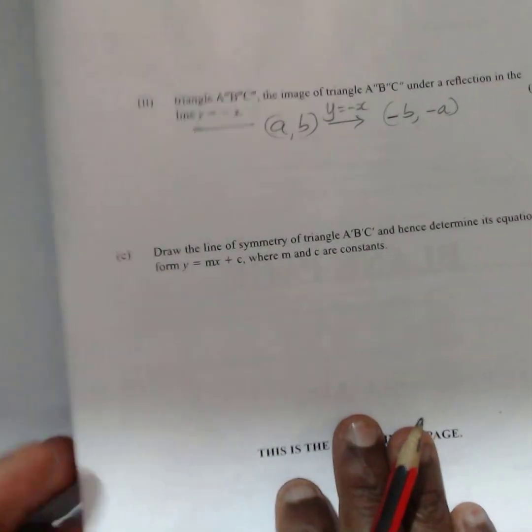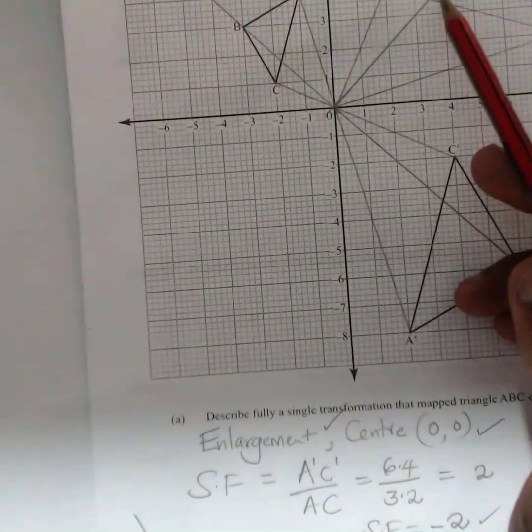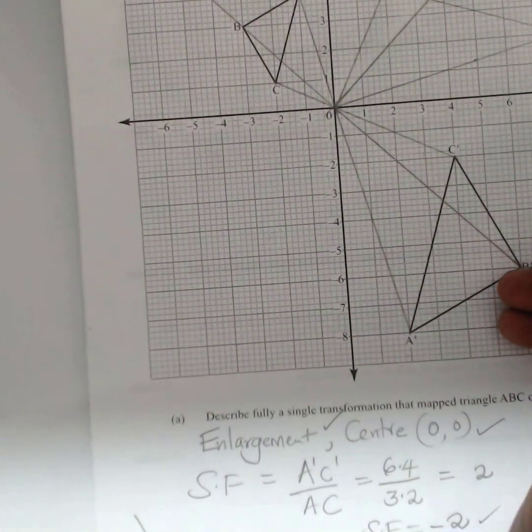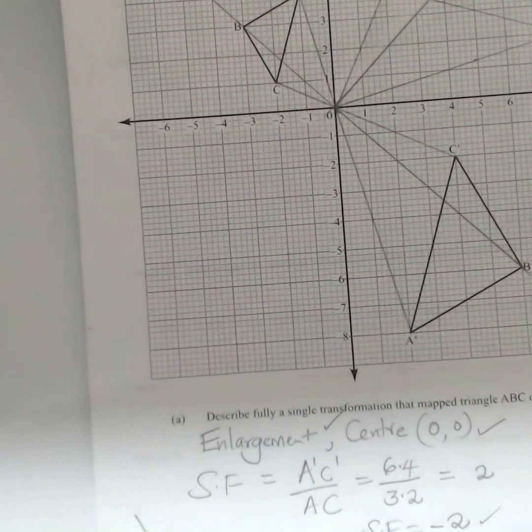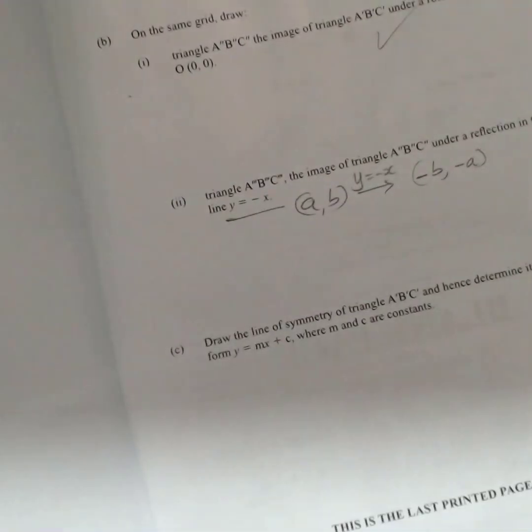So you need to get the coordinates. A double prime is (8, 2).